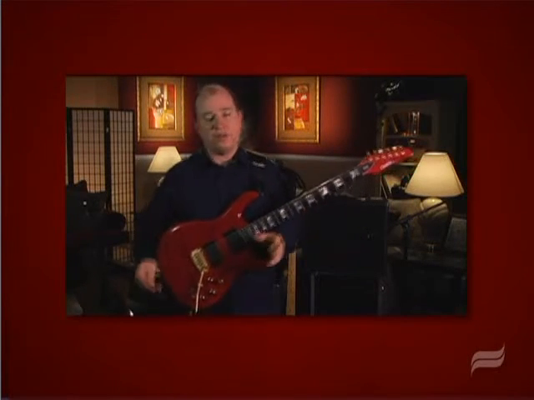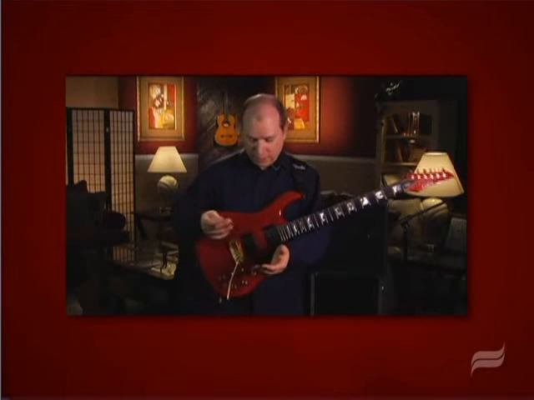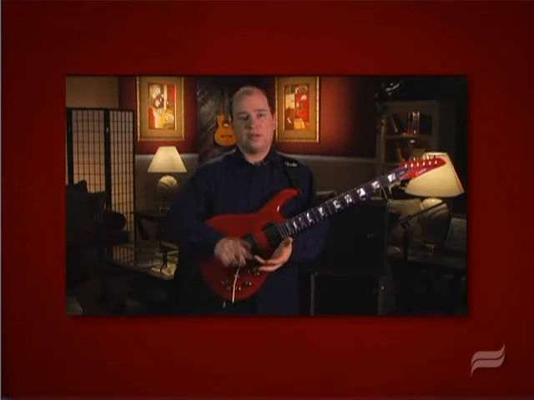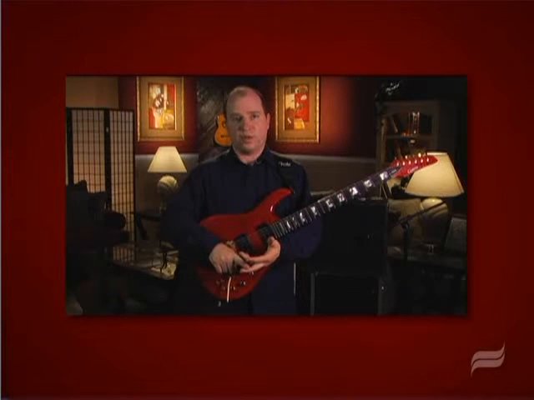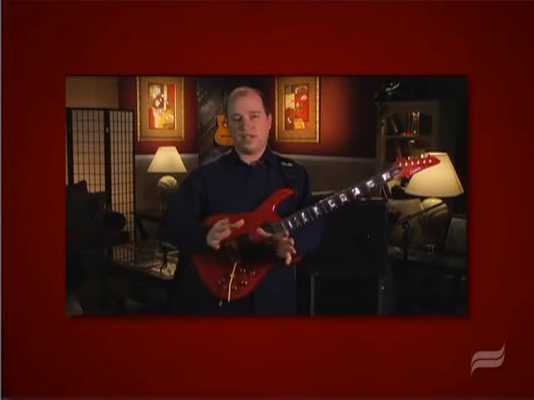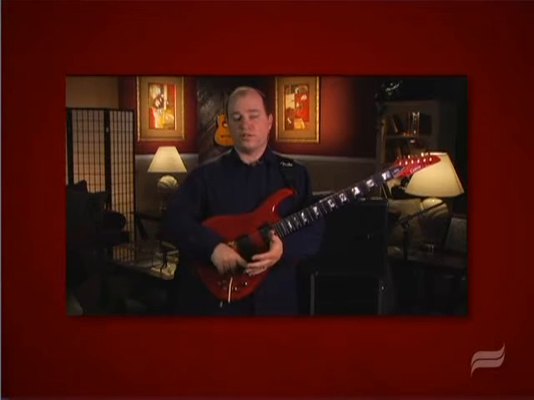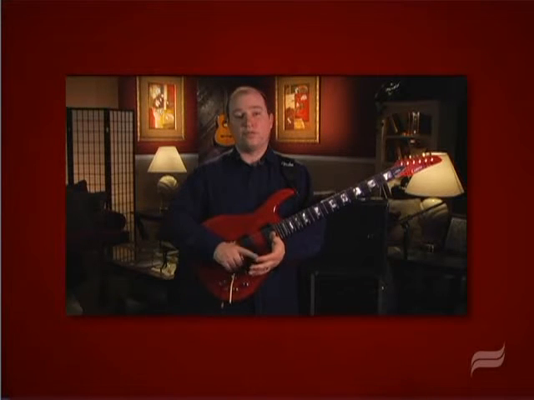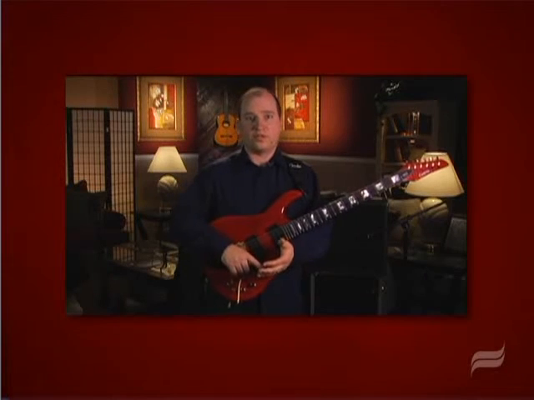What effects should I buy? If you're just starting out in your effects world, I would buy a delay pedal, I would buy a distortion pedal, and I'd buy a chorus pedal. You can cover just about every sound combination with those three pedals if you're just starting off. So those are good pedals to start out with. Boss makes good solid pedals. Ibanez makes good solid pedals as well.